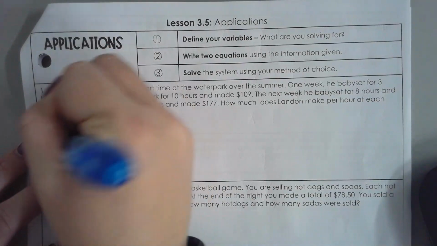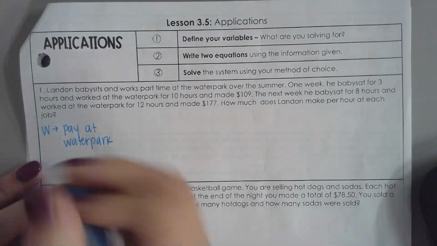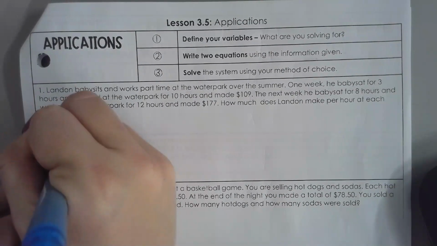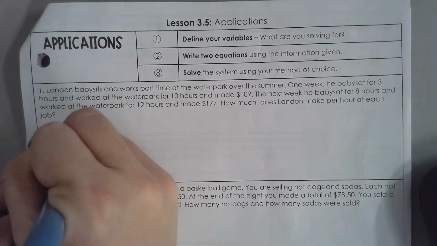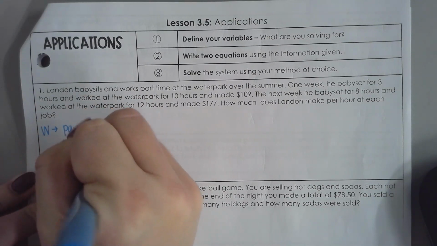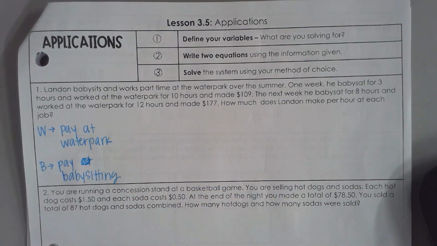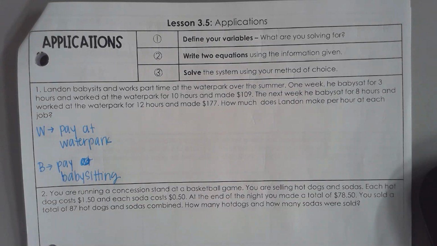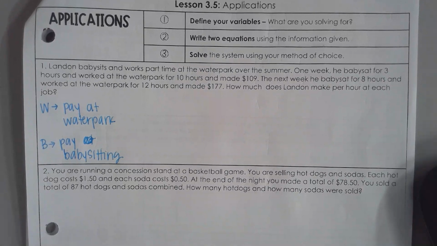Pay at the water park. And then B is the pay babysitting. So you also need to be more specific. Don't just say water park and babysitting. What about the water park? Are we talking about the pay? Are we talking about the number of hours? Are we talking about how many miles he traveled to get to the water park? You got to be specific.